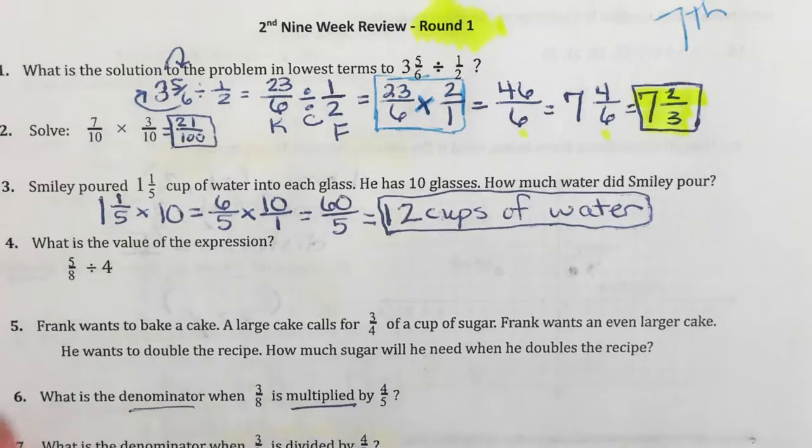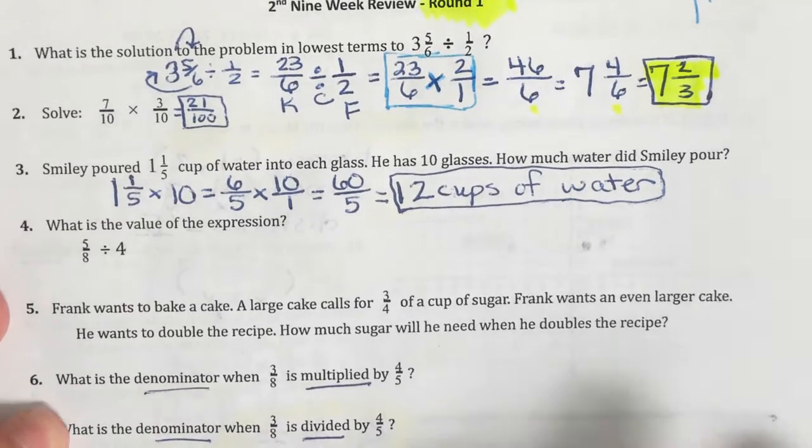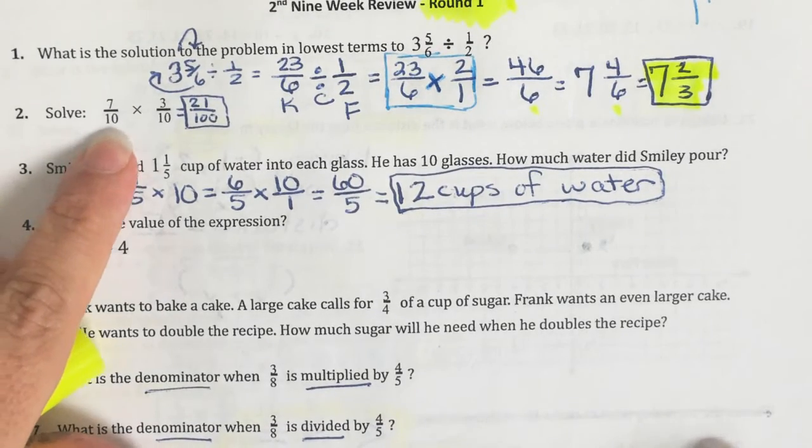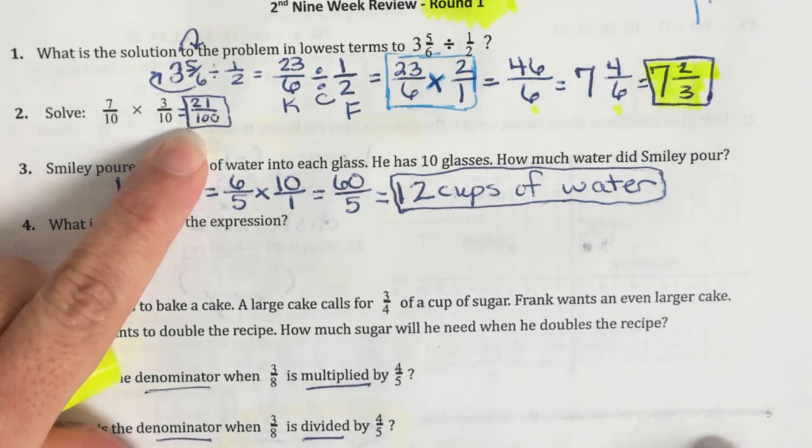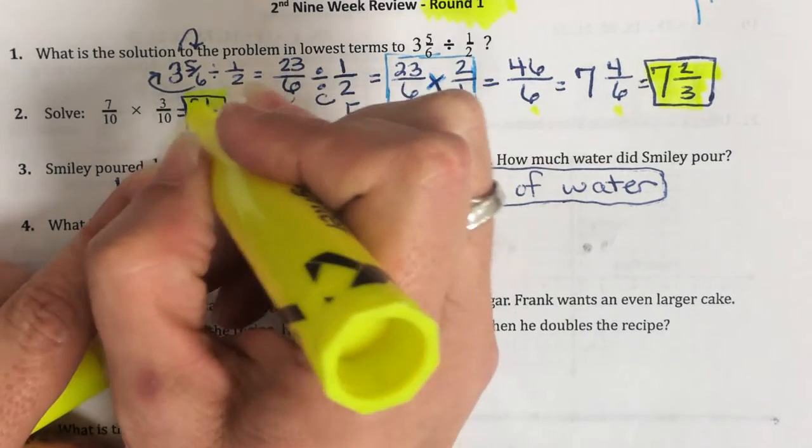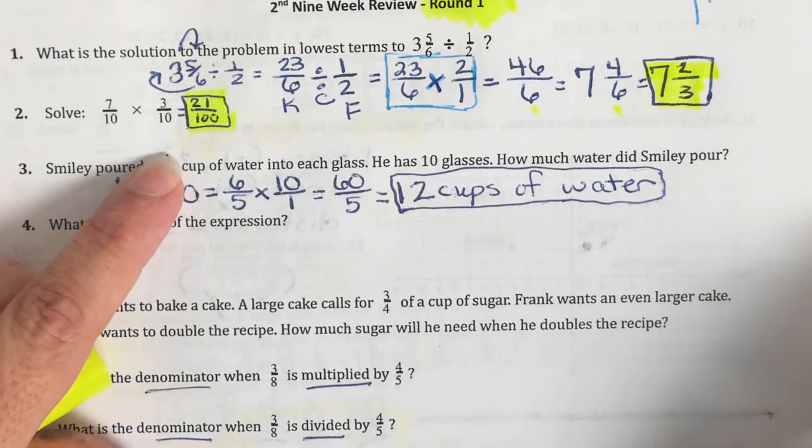Okay, number 2. I personally feel like they're just trying to trick you because a lot of you will say 10 times 10 is 10. Guys, that one's easy. Just multiply straight across. You would simplify if you needed to.